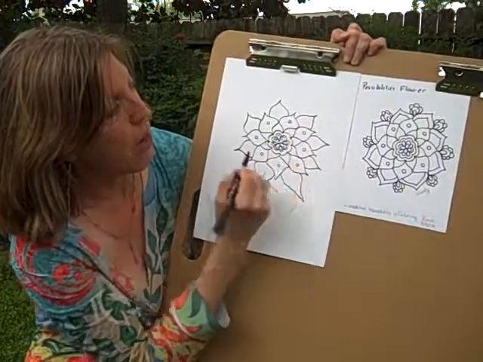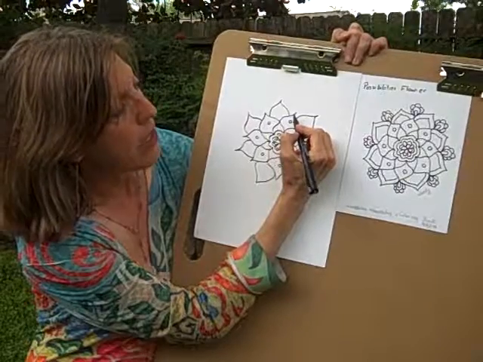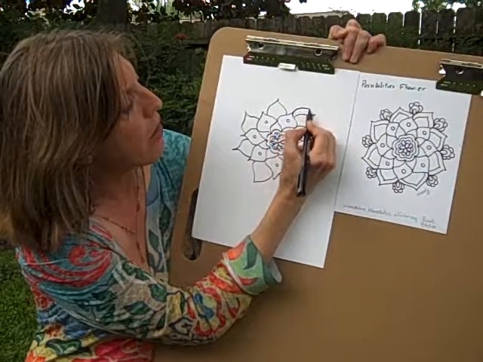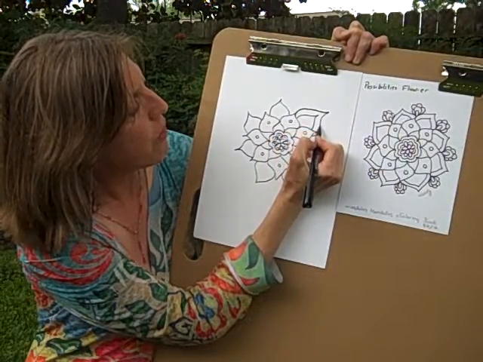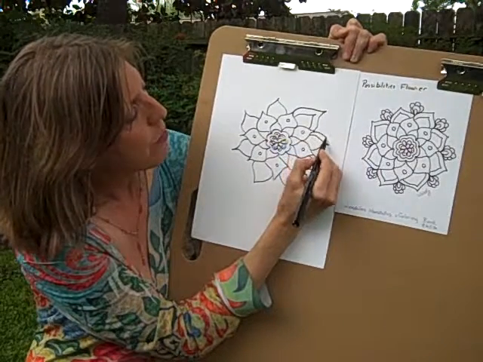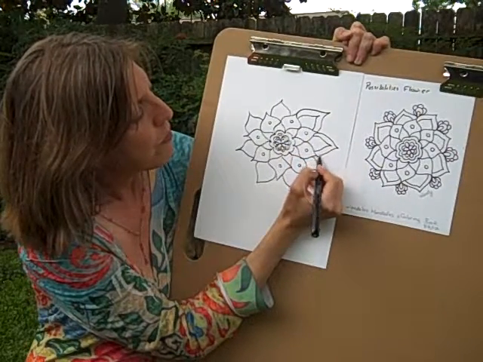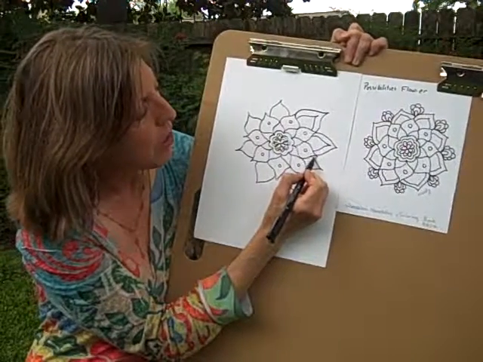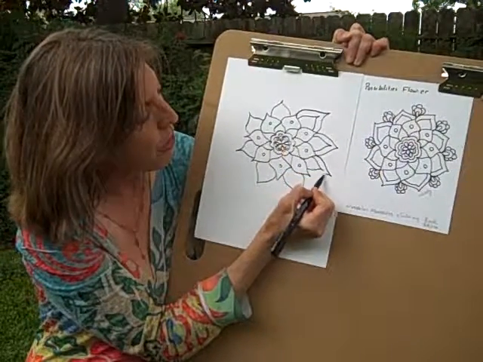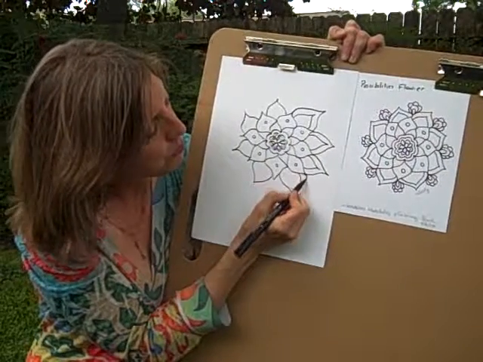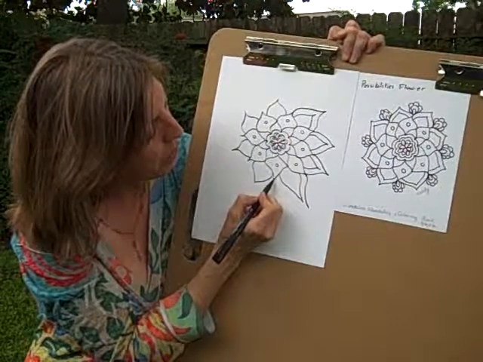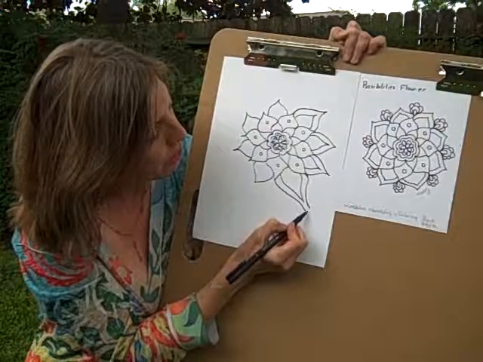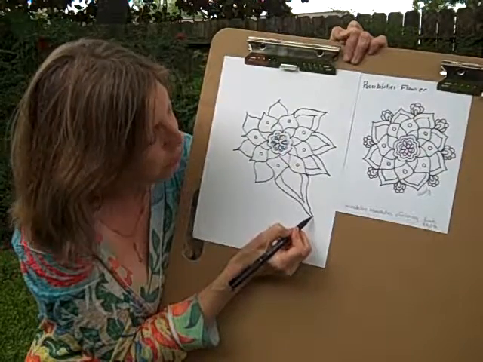Okay, so now I have created another layer of petals. Hoping I'm going to have enough paper for this particular mandala. So on this one right here, I'm just kind of following along the curve. And here, this one just wants to be bigger.